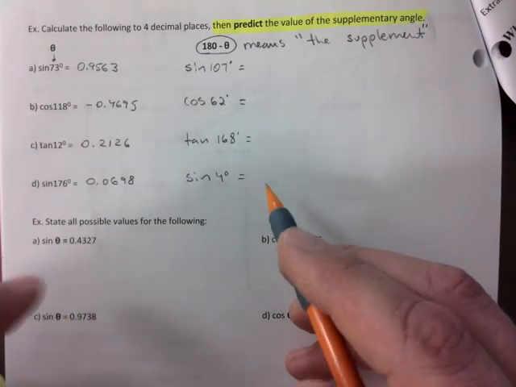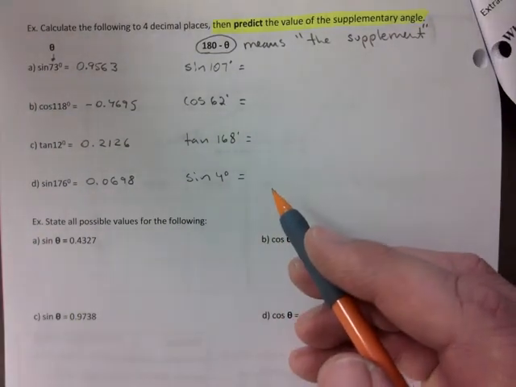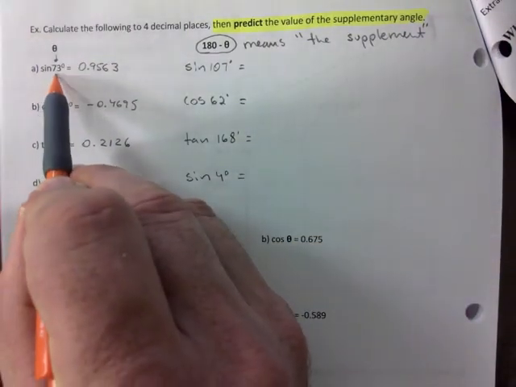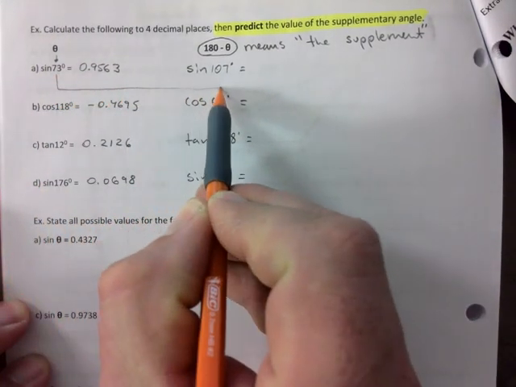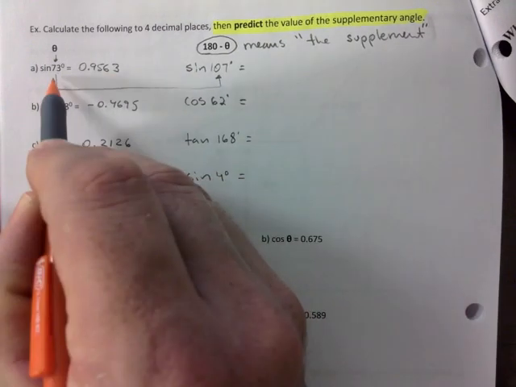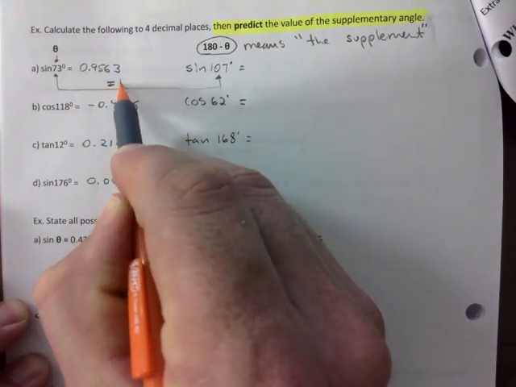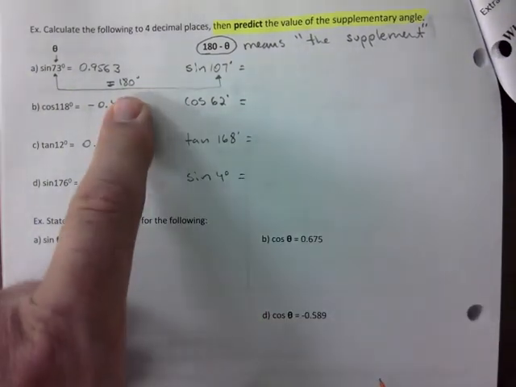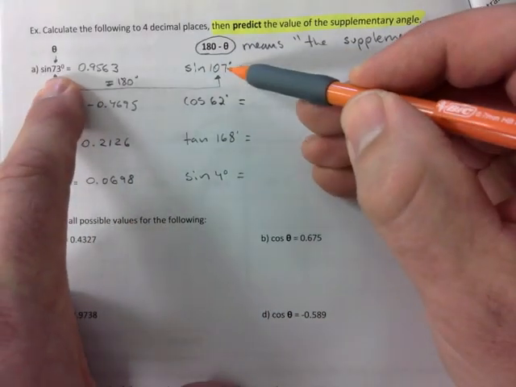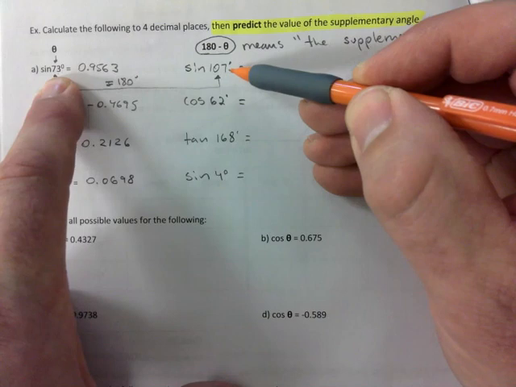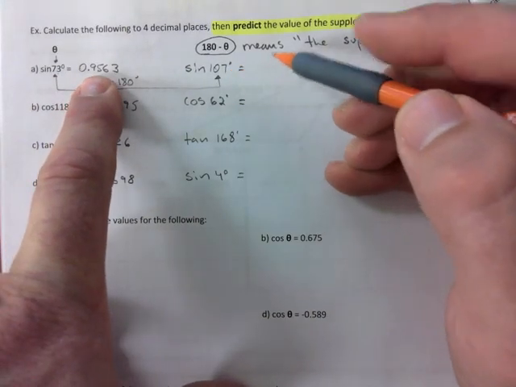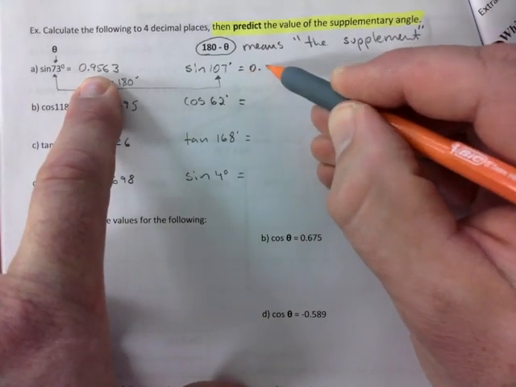So what we know about sine, right? If you can identify, oh, okay, there's both sines and these are supplementary, I will just say they add up to 180. If you notice that, then we actually know that the trig ratio will be exactly the same.